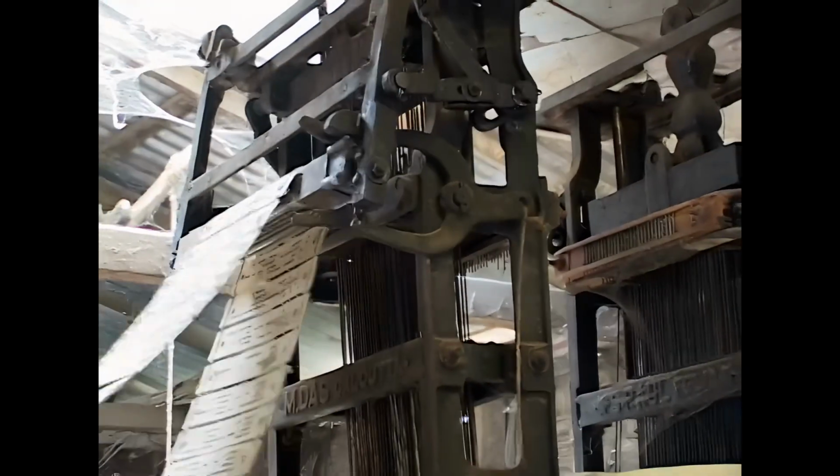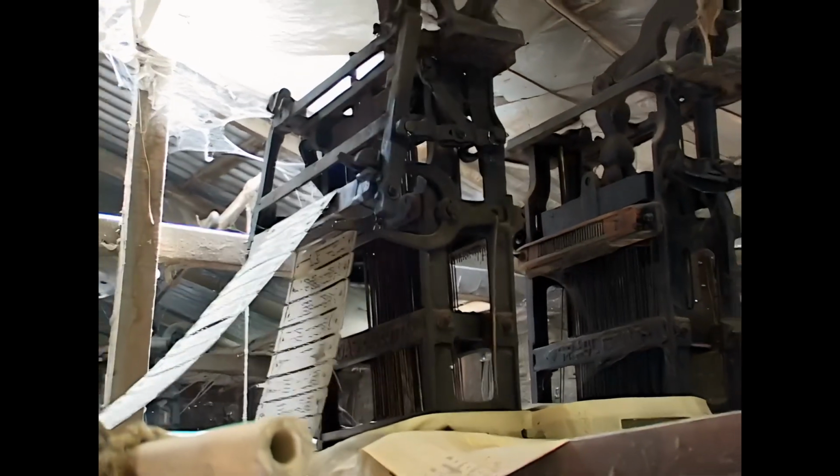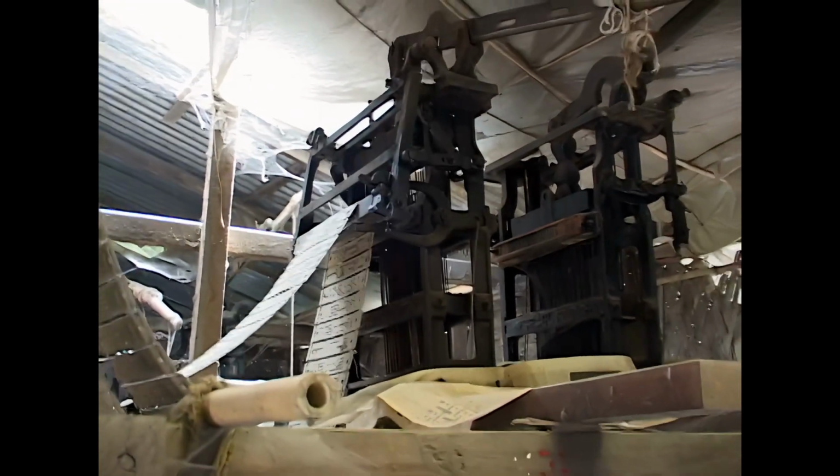I'm really fascinated with all the patterning that we do in the borders and in the body of the fabric. The design has developed quite a bit from what we used to do earlier until now. This is what I like. It is the best part of weaving.